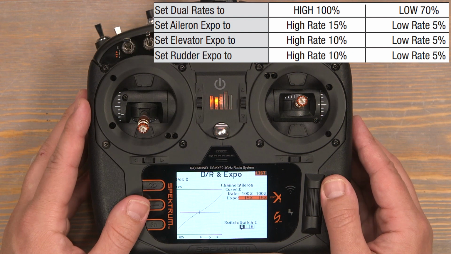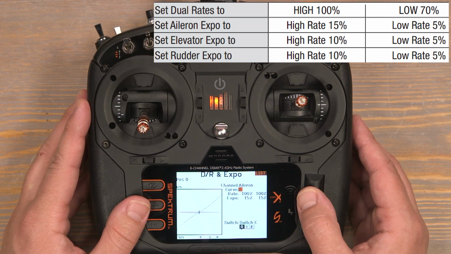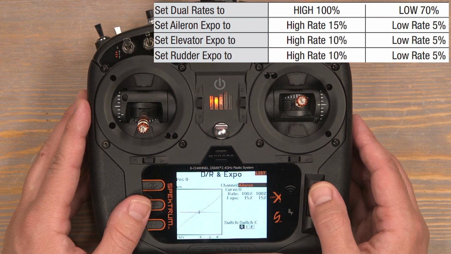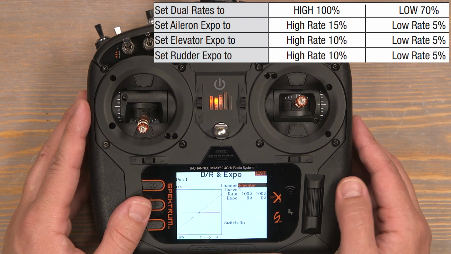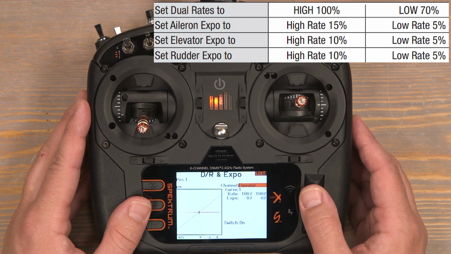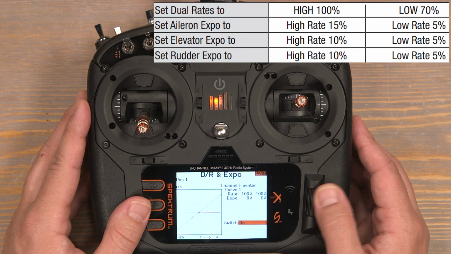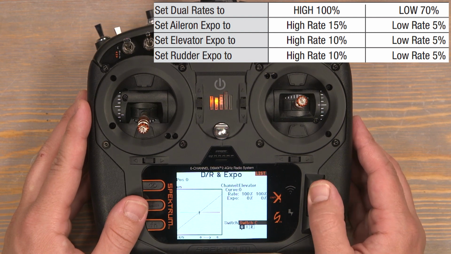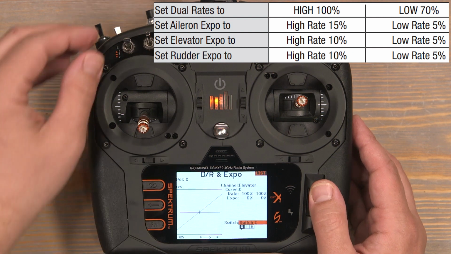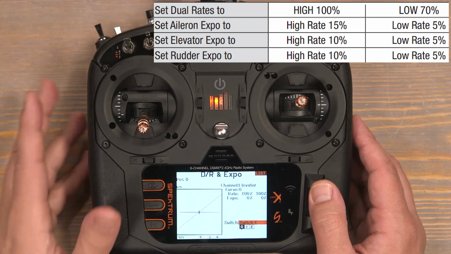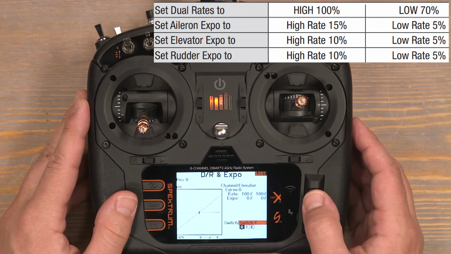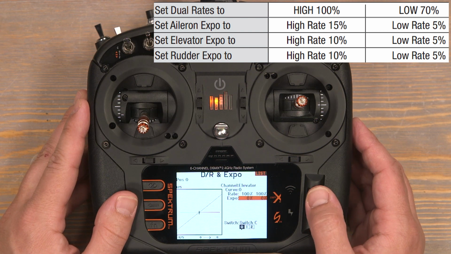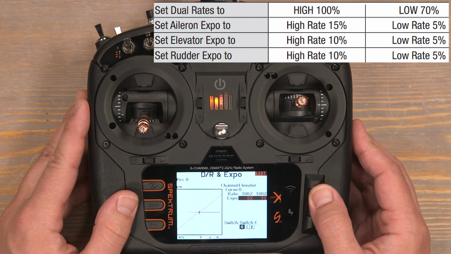Let's do the same for the elevator and rudder channel. Scroll up to aileron and click, and scroll to the right to change it to elevator. Now scroll down to Switch On and click, and scroll to the right to select your switch. The C switch in the 0 position, that's my high rates, so I'll leave the rate at 100%, but I need to add an expo of 10%.